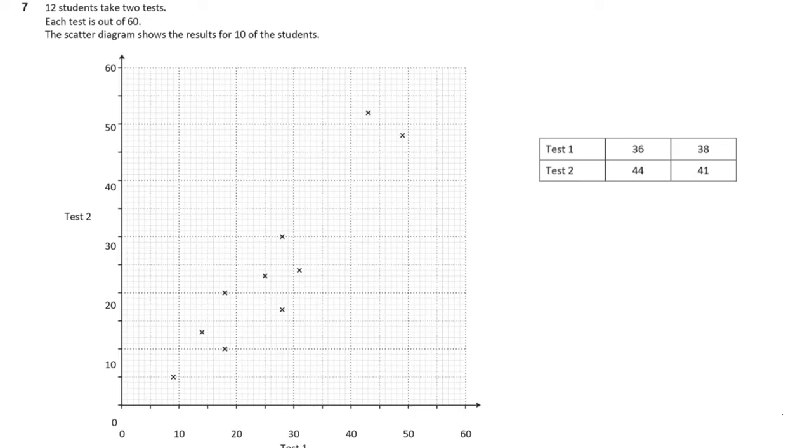So the 11th student that we need to add got 36 in test 1 and 44 in test 2. All we need to do is find 36 along test 1. We've got 10 little squares between 0 and 10, so each square is worth 1. Nice and easy scale. So 36 is going to be here, and then 44, same scale on the other axis, is going to be there. Okay, so I've plotted the 36 and the 44.